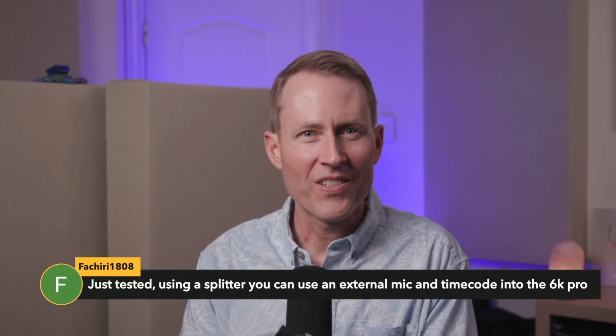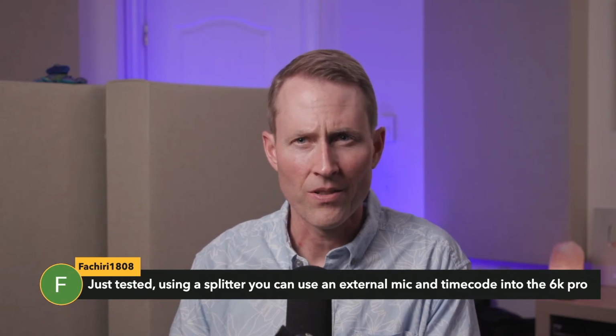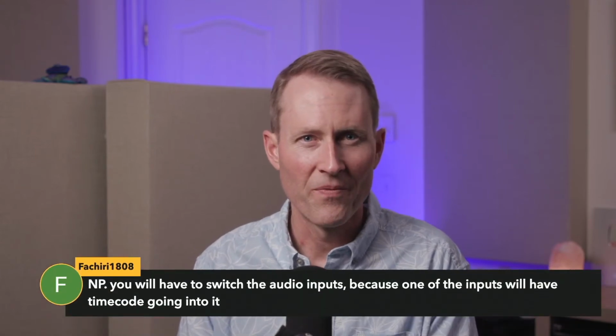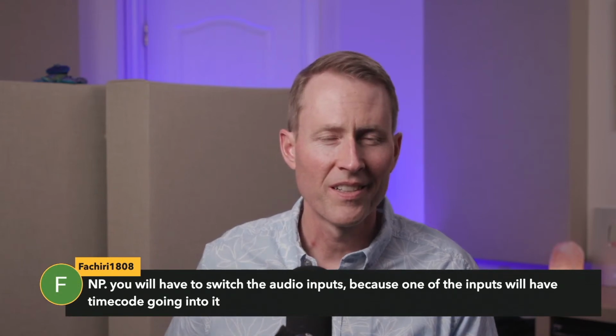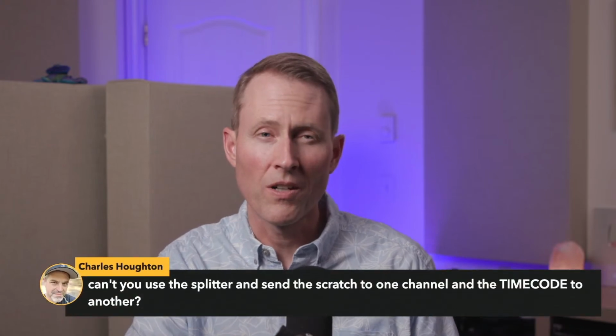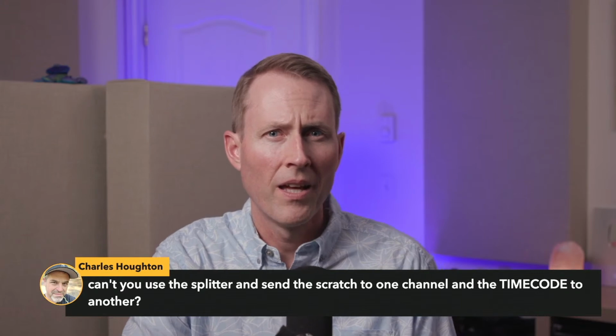All right, just tested. Using a splitter, you can use an external mic and timecode into the 6K Pro. There you go. Splitter will do the job. You have to switch the audio inputs because one of the inputs will have timecode going into it. Very cool. Great to know. Watch for crosstalk though. But it's just scratch audio. It shouldn't be a problem.